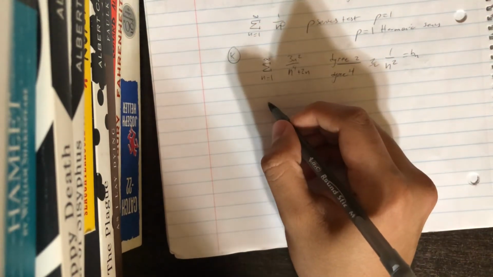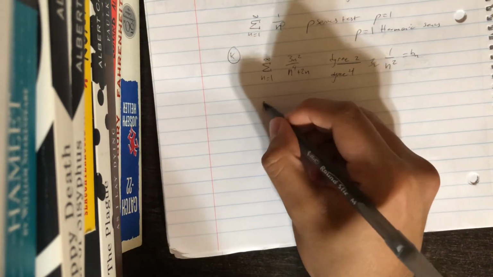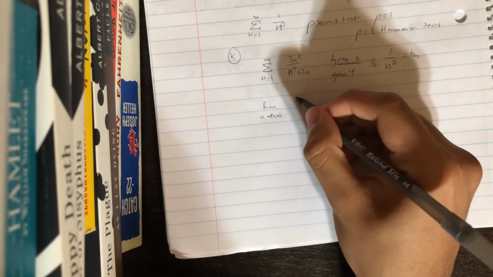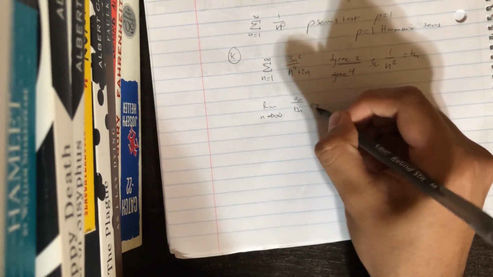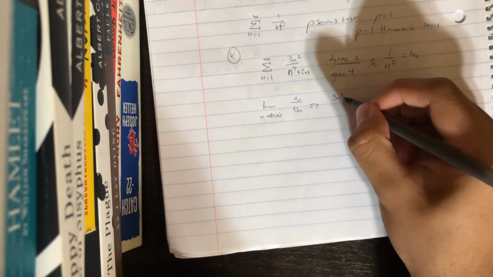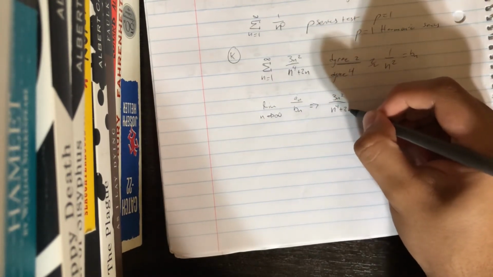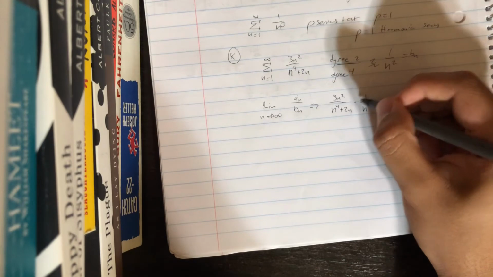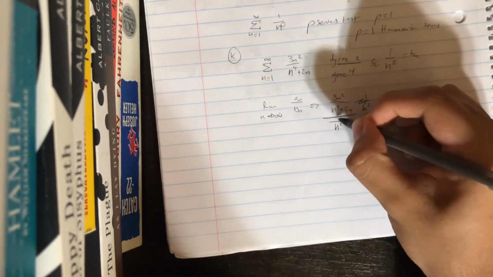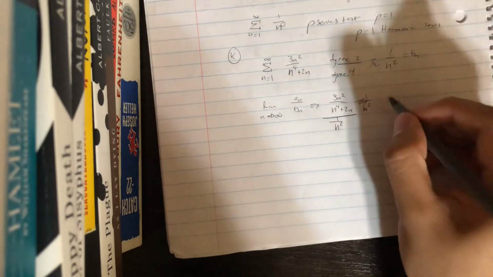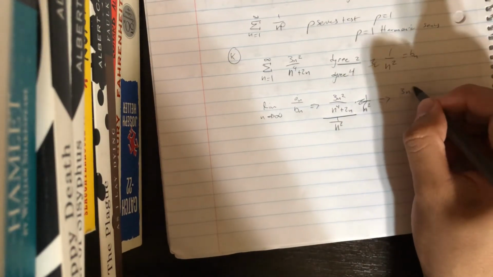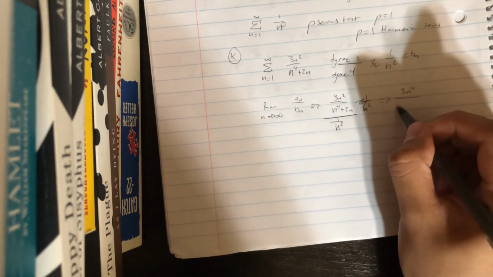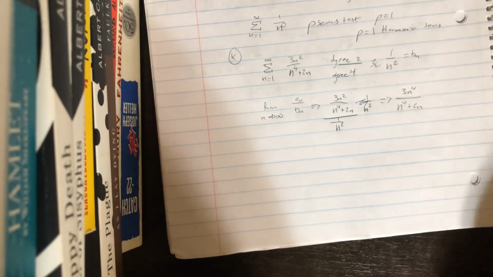And now I have to evaluate the limit as n approaches infinity of a of n over b of n, which goes to 3n squared over n to the 4th plus 2n times 1 over n squared, divided by 1 over n squared, which basically just means 3n to the 4th, because I just multiply by the reciprocal, so I multiply by n squared, over n to the 4th plus 2n, right?